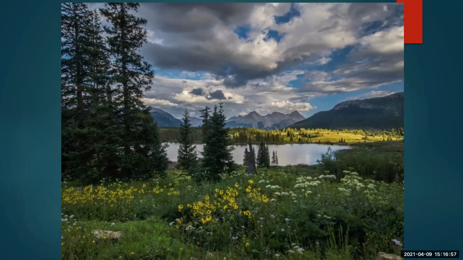And then you can bring in the other aspects. You've got your low growing stuff, and then you've got your medium height, and then you've got some different height as far as your trees go, and it's just a very appealing picture.